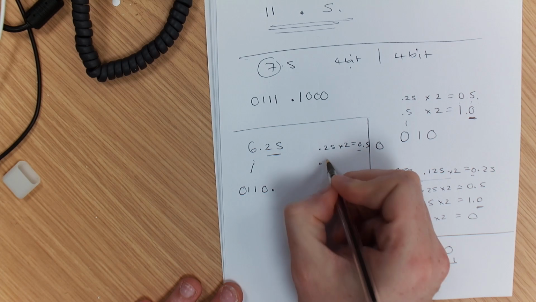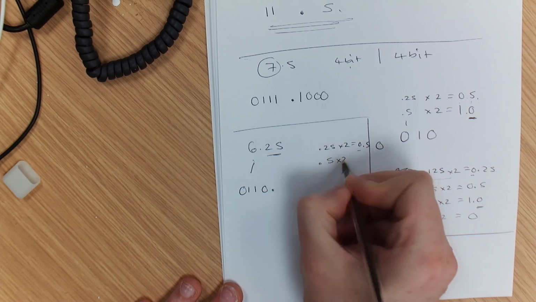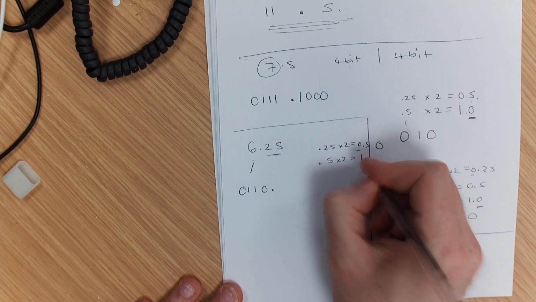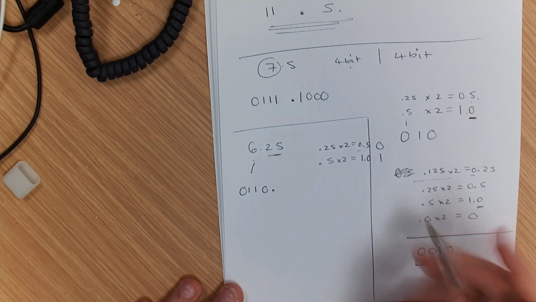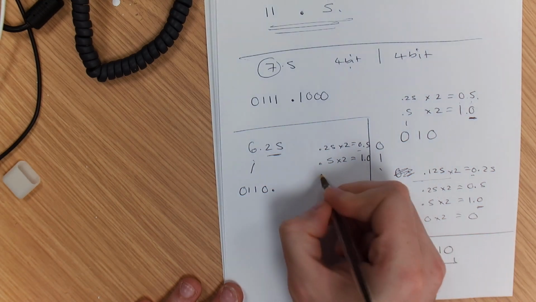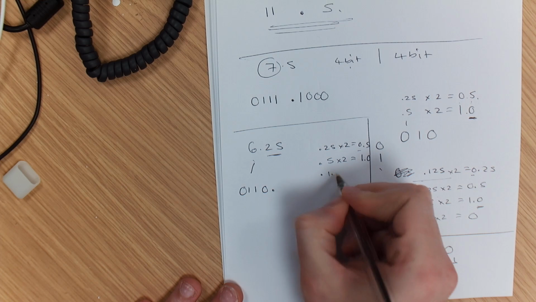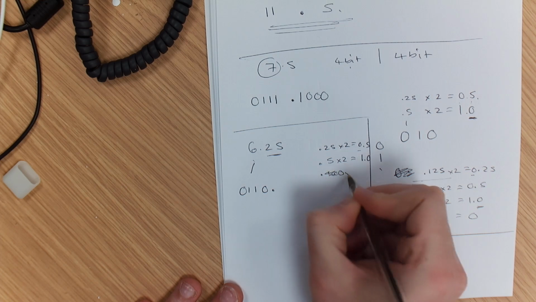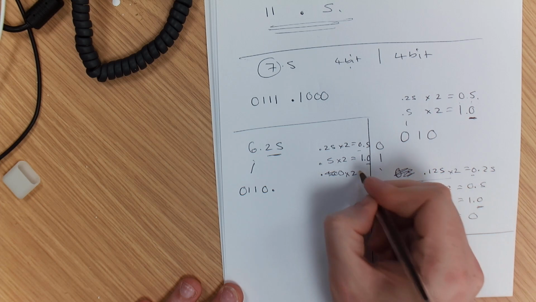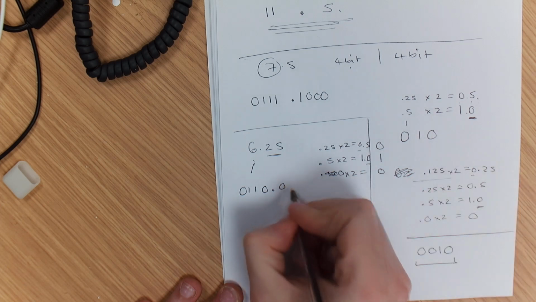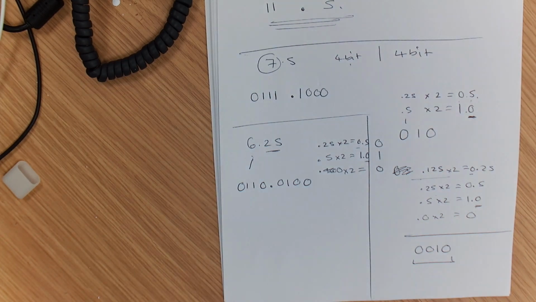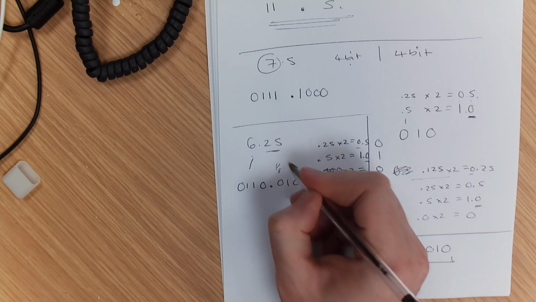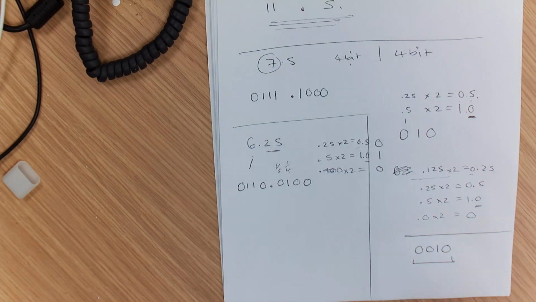0.5 times 2 equals 1.0, so we use the 1. If it's a whole number, it ends as a 1. Then we've got 0 times 2, because you multiply the fractional bit each time, and you end up with 0. Making sense how I got that? You can check your answer because you can go half, quarter, and we know that that is a quarter. So that's how you do fixed point.